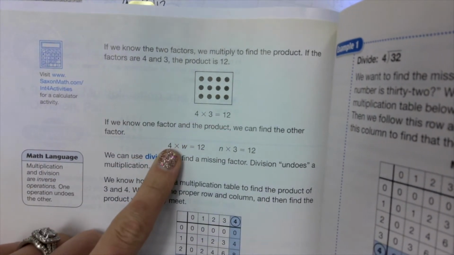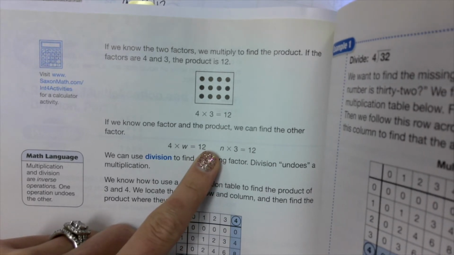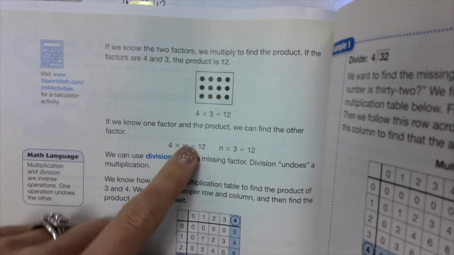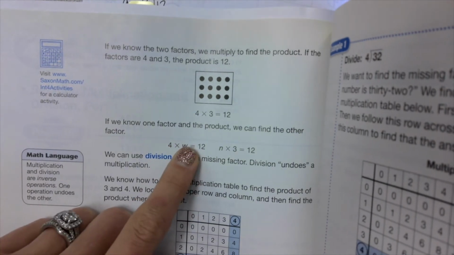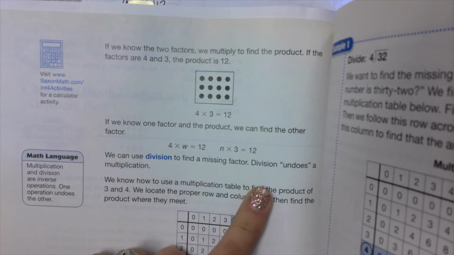If we know one factor and we know the answer, the product, then we can find the other. 4 times W equals 12. Well, 4 times 3 equals 12. Now we can also use division to find a missing factor.